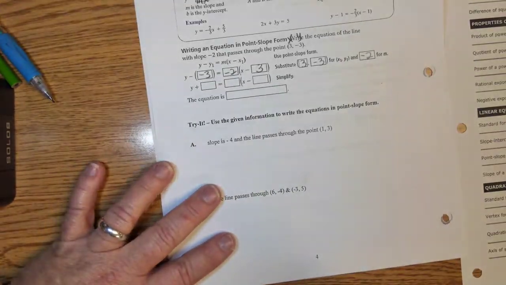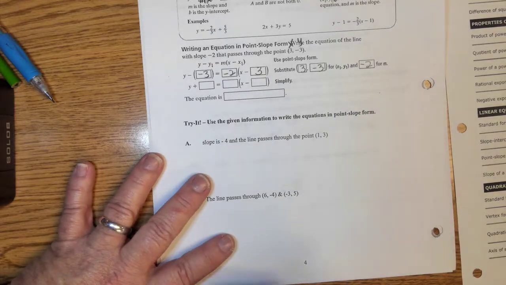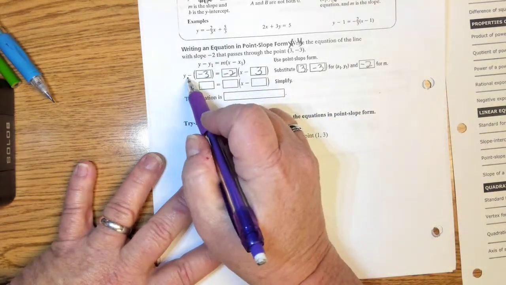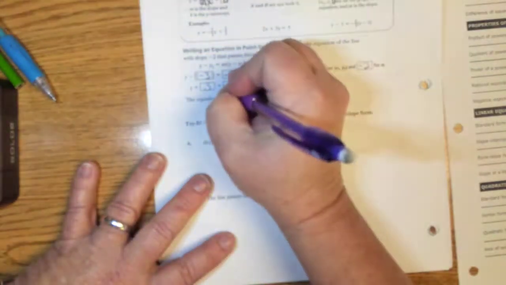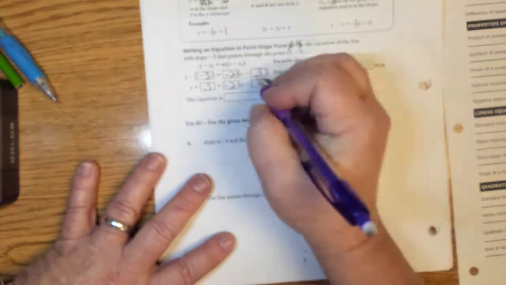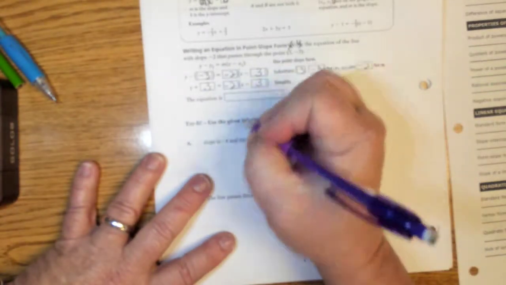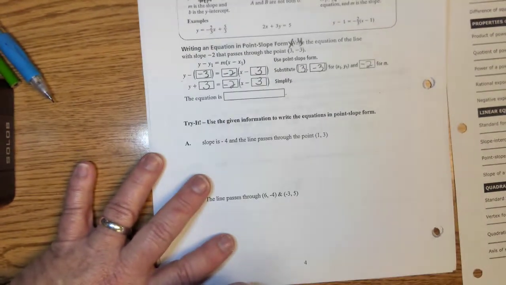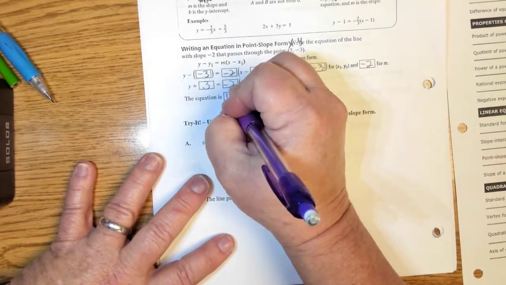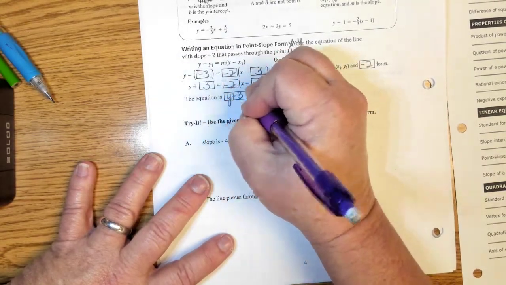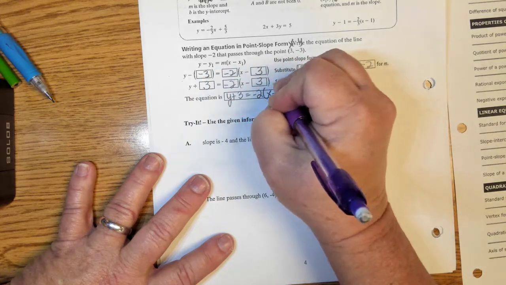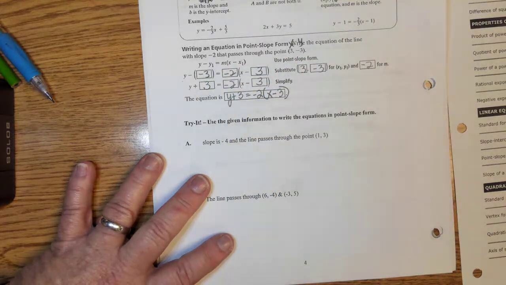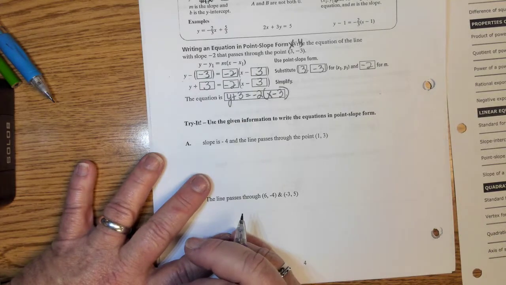That's how we got that little bit of information. So then we need to clean it up. Y minus a negative 3 becomes y plus 3 is equal to negative 2, and this stays the same. The equation then becomes y plus 3 is equal to negative 2 times x minus 3. And that is still in point-slope form.